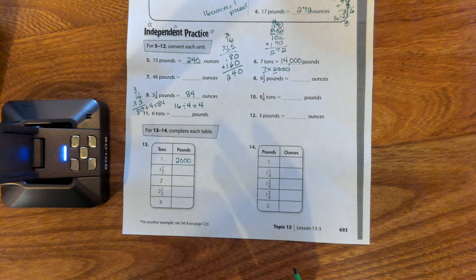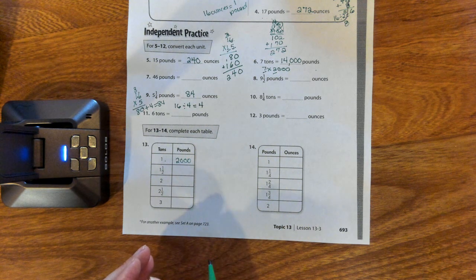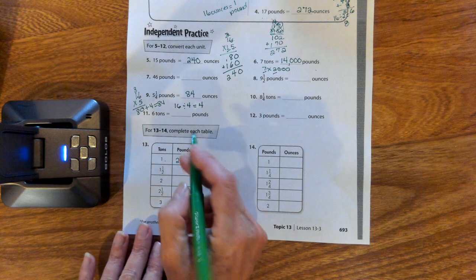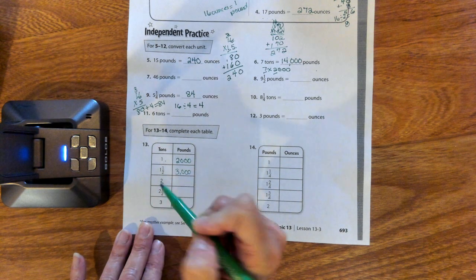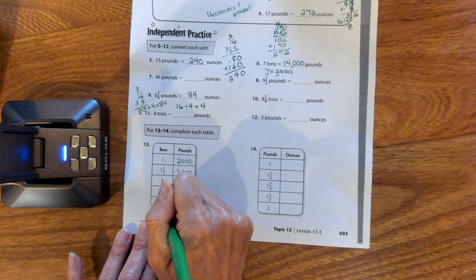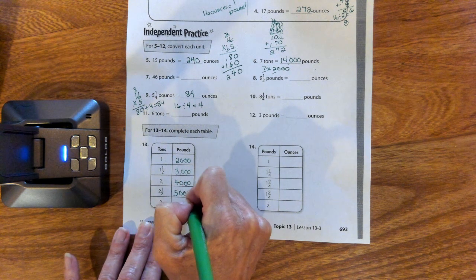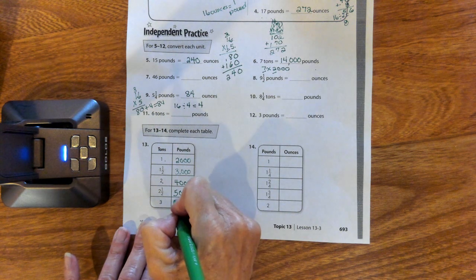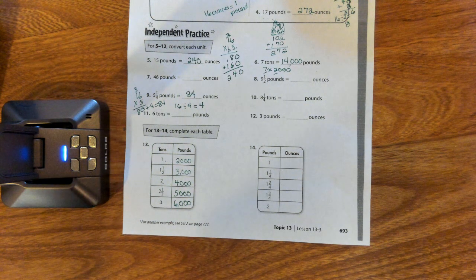So if I have 1.5 tons, we'd have our 1 ton, which equals 2,000 pounds, and that half of a ton, which equals an extra 1,000 pounds. So put that together, and we get 3,000 pounds. Okay, 2 tons, 2 times 2,000, of course, would be 4,000. An additional half a ton would be an additional 1,000 pounds. So we go up to 5,000. And then on 3 tons, 3 times 2,000, of course, would give us 6,000. Okay, hopefully you're starting to get the hang of this now.